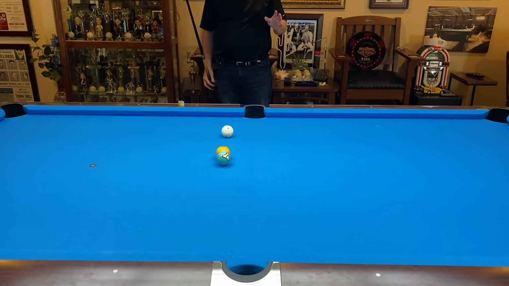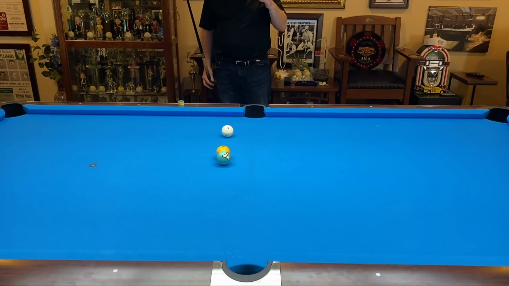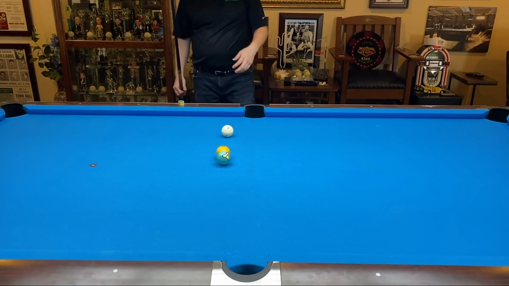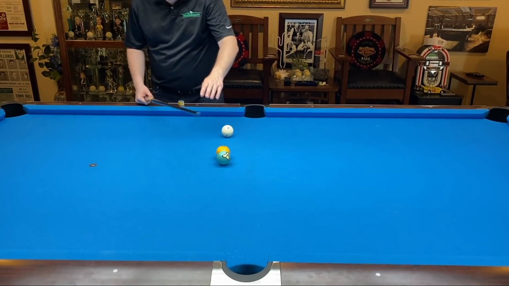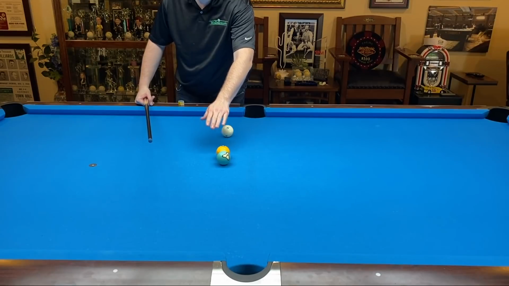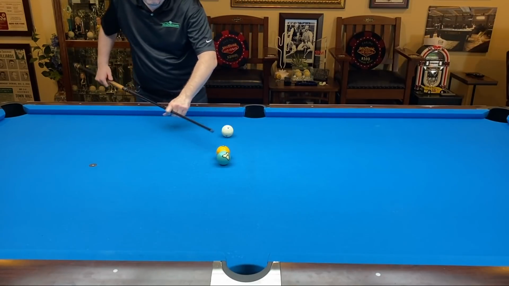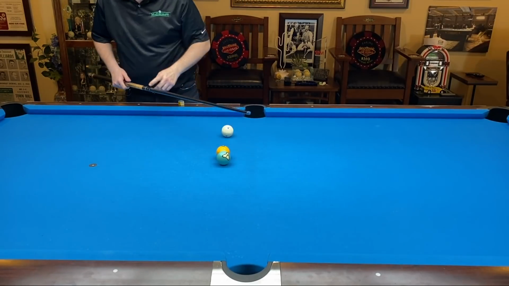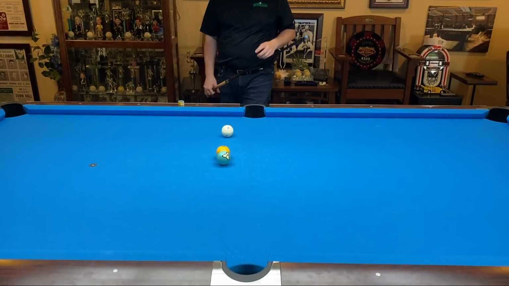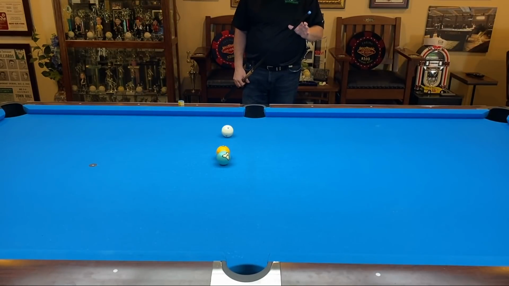Now, throw simply is where two balls that are touching one another exhibit friction during contact. So, in other words, if I shoot the 1 on the right side as I'm viewing it and I drive the 1 up table, it tends to want to drag the 7 with it.